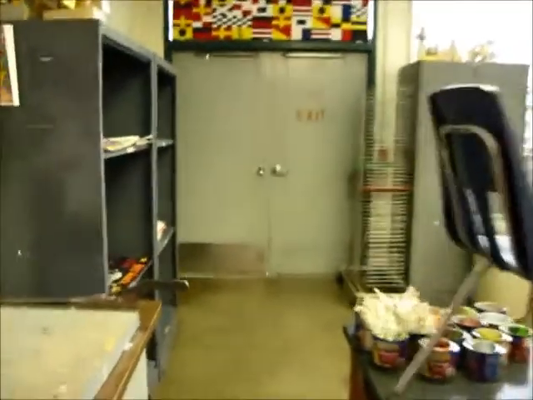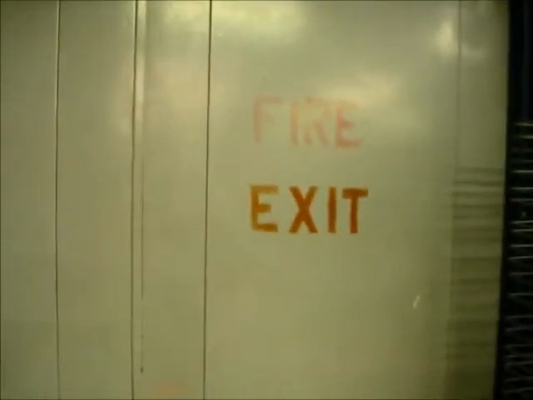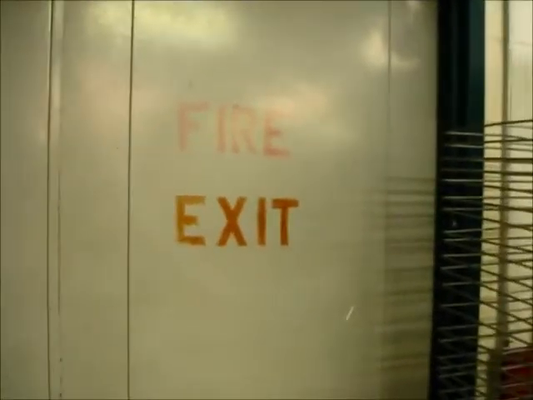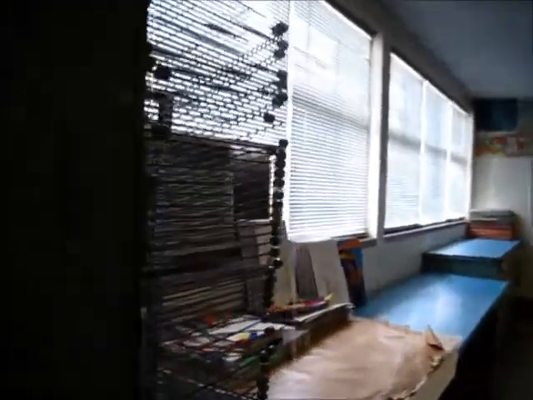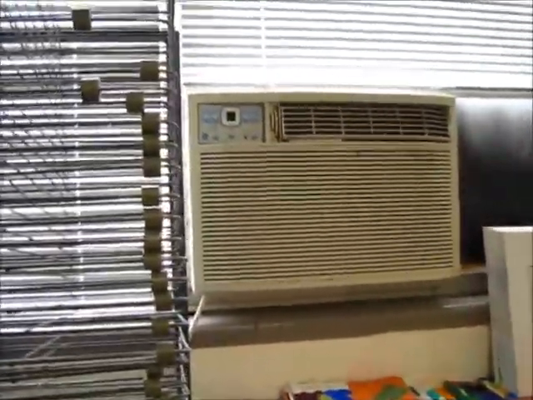We're going to change gears just slightly here, and we're coming over to the fire exit, indicated by the words fire exit. If we should ever have a fire, or a fire drill, we will go out this door. We will proceed up along the side of the building, looking out for that air conditioner so you don't hit your head on it. It hangs out the edge of the classroom.